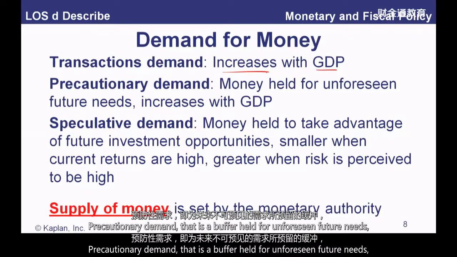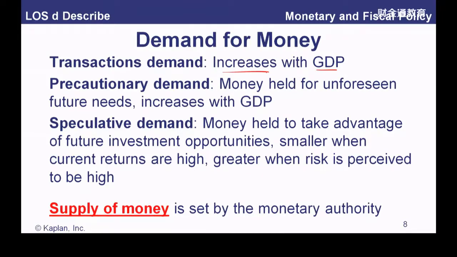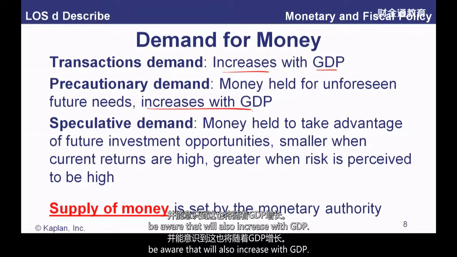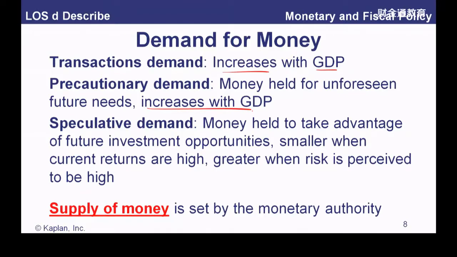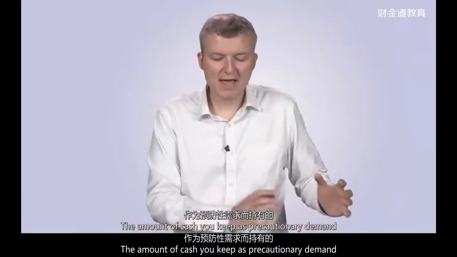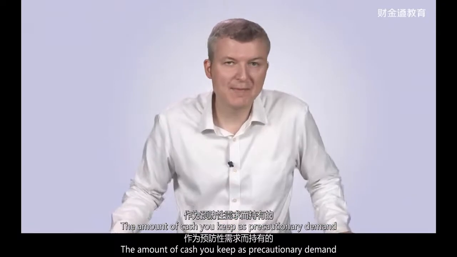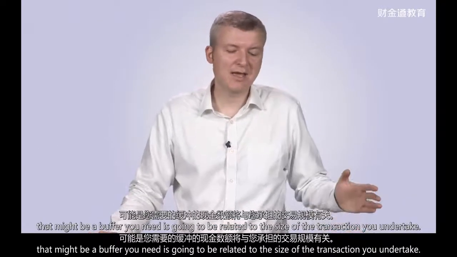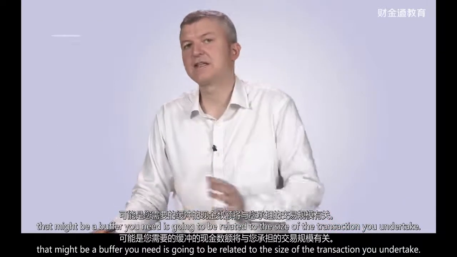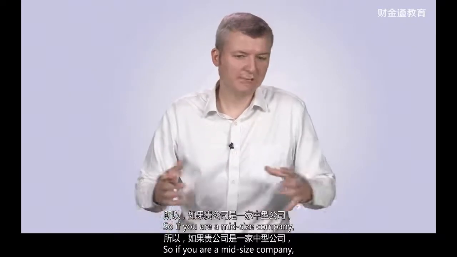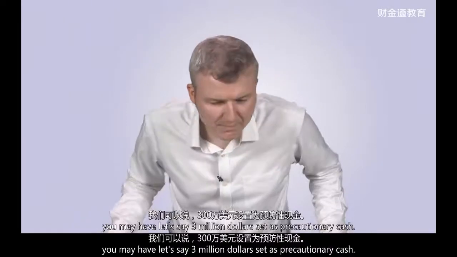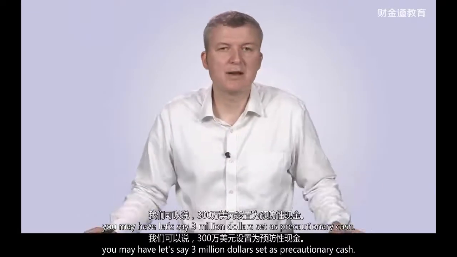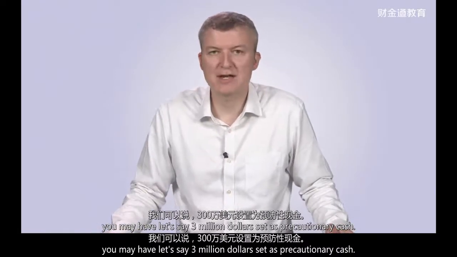Precautionary demand, kind of self-explanatory. That is a buffer held for unforeseen future needs. Be aware that will also increase with GDP. So the amount of cash you keep as precautionary demand, the amount of buffer you need, is going to be related to the size of the transactions that you undertake. So if you are a mid-sized company, you may have, let's say, $3 million sat as precautionary cash.